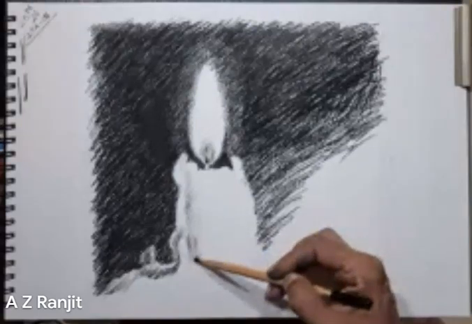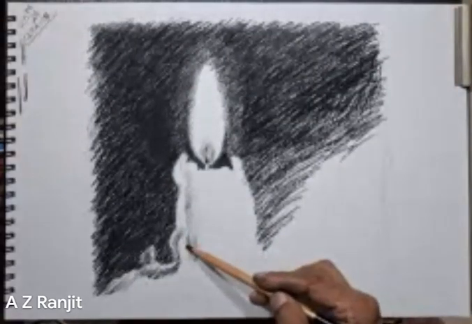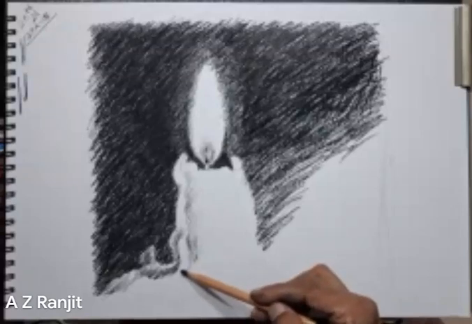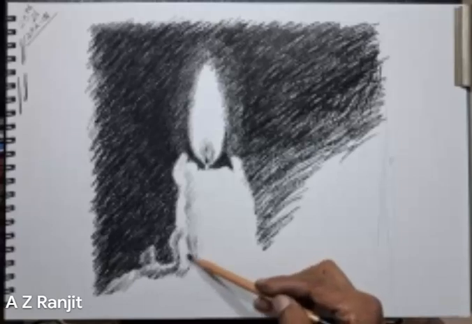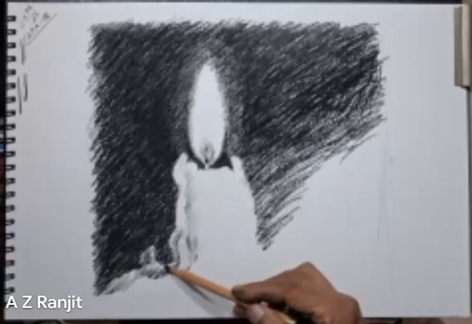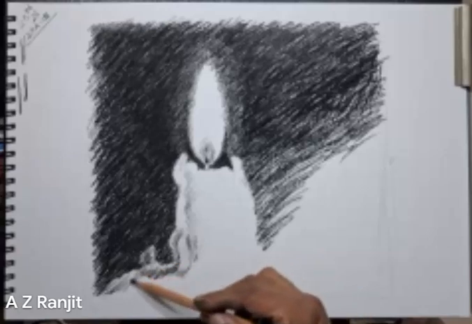Sometimes it looks like a white, but it is not a white. So you make it gray.